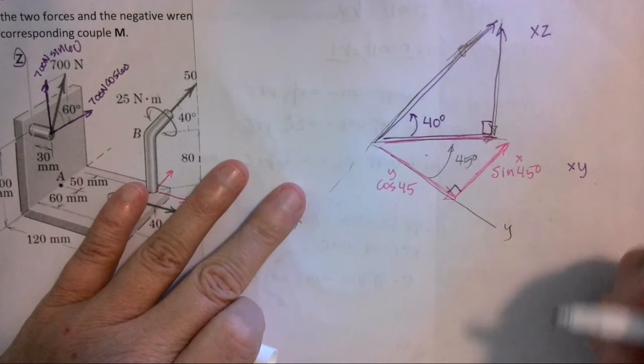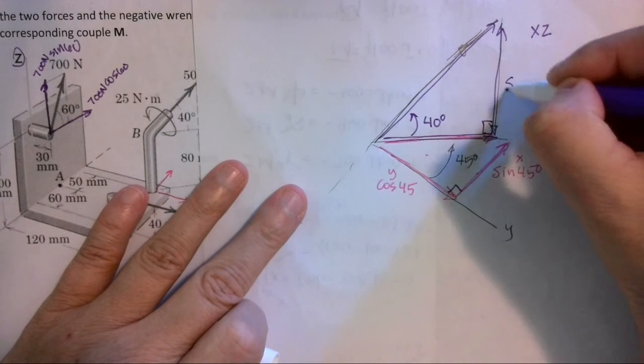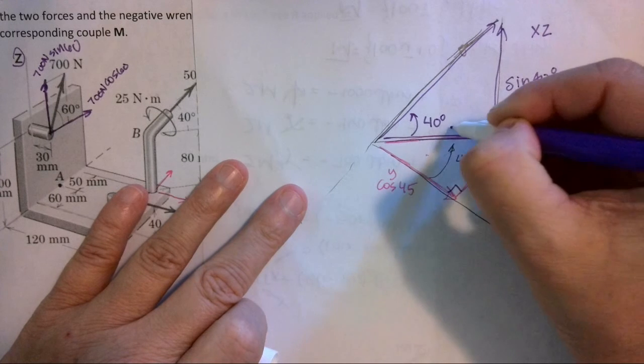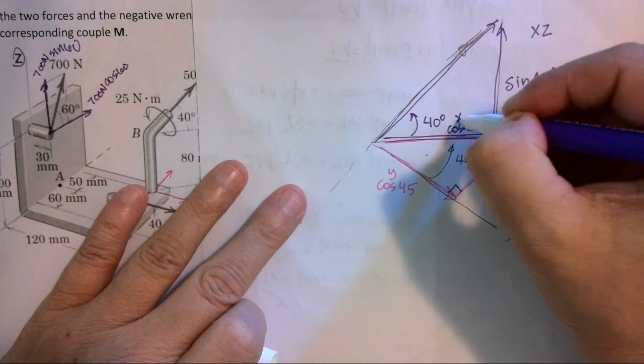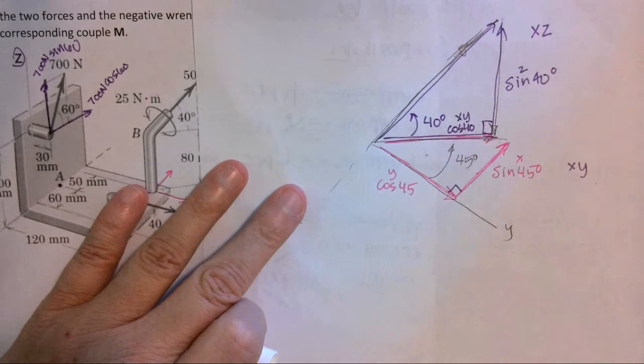Okay, so if I look at this, I have sine 40 and I have cosine 40. So this is the xy plane and this is the z plane going up.